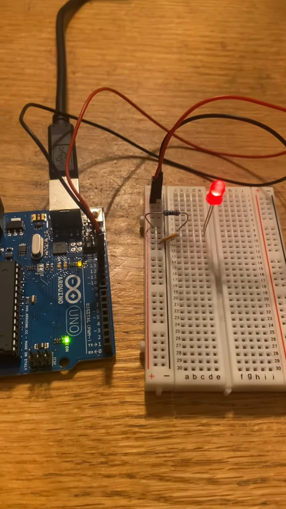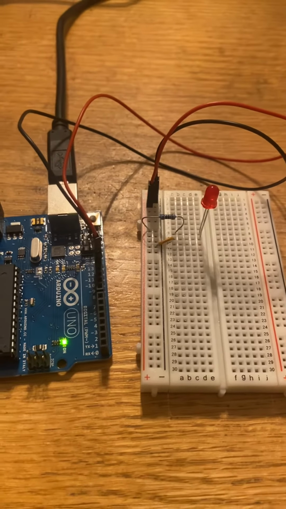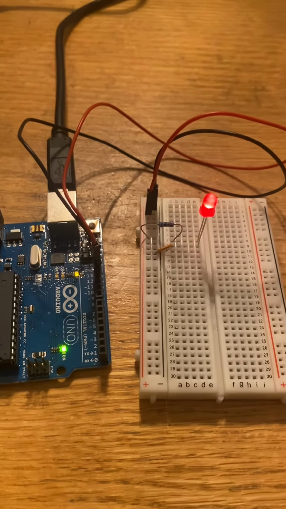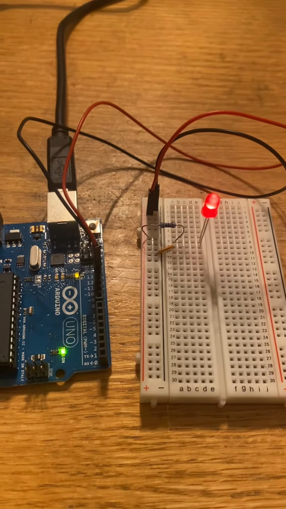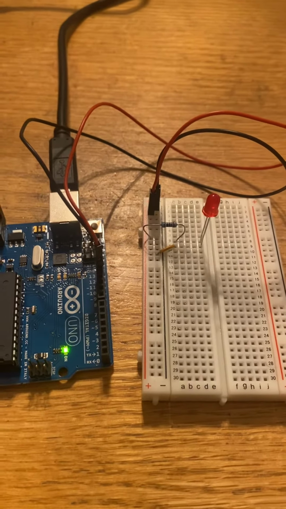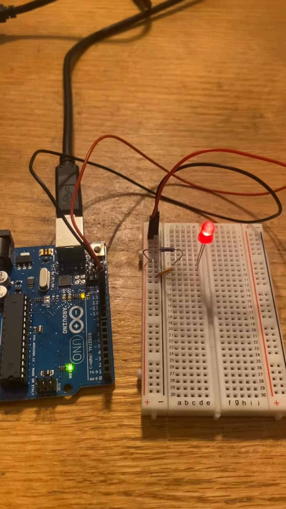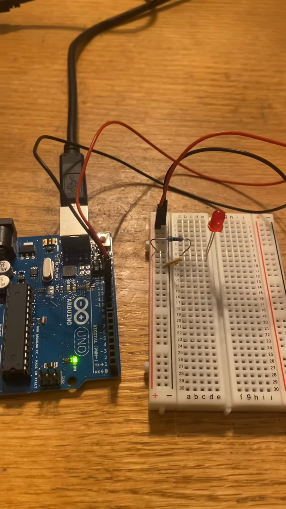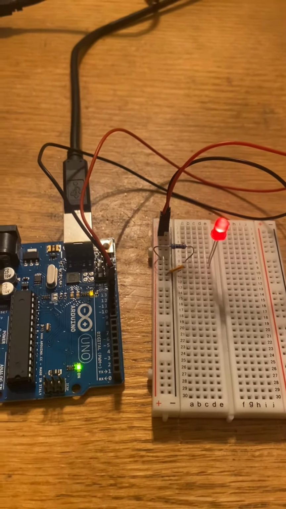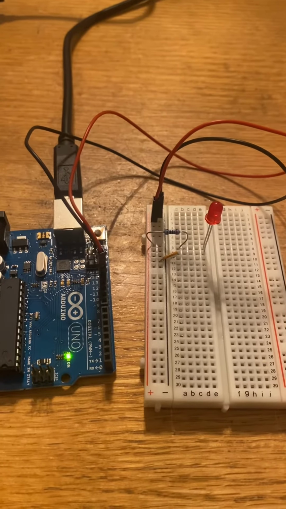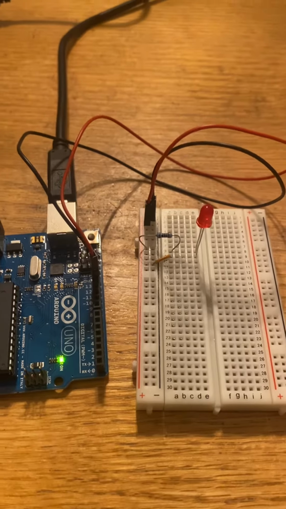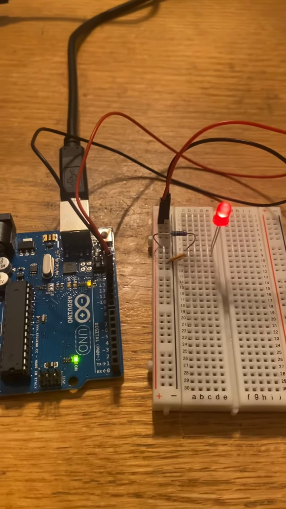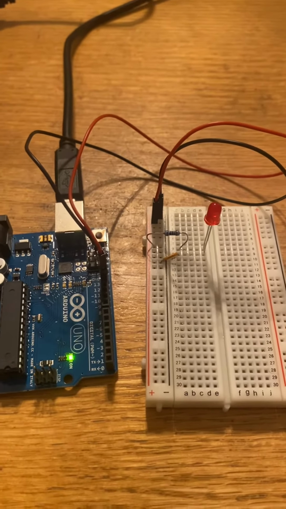So when I had 1000 in there, I had a delay of 1 second between switching on and off. And now that I have 2000 milliseconds in there, it's 2 seconds. And if I wanted to triple the delay, I would just put in 3000 milliseconds. And if I wanted it to be half a second, I would put in 500 milliseconds.